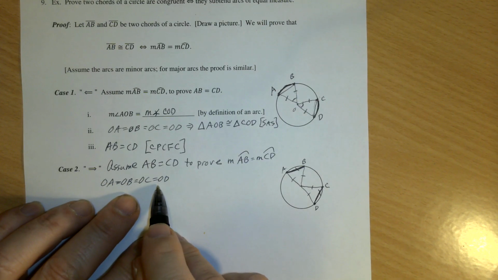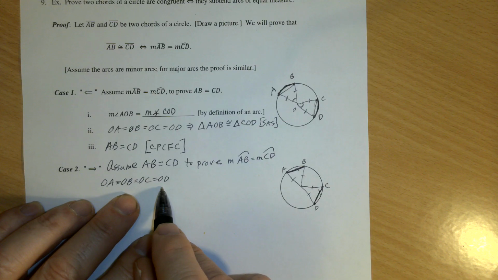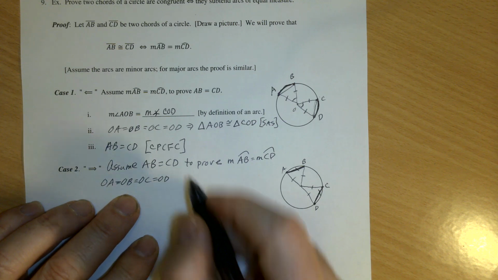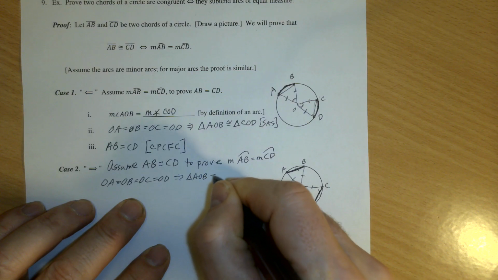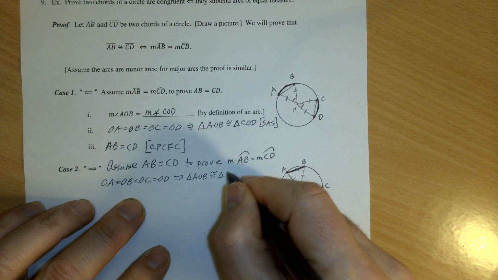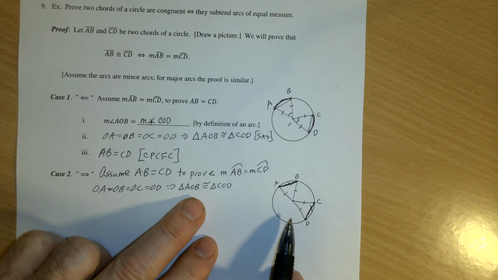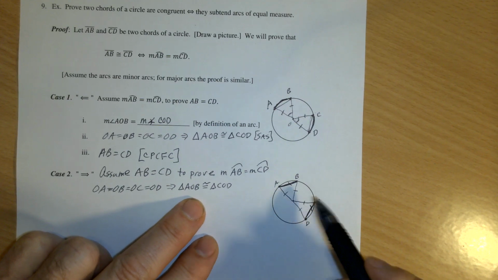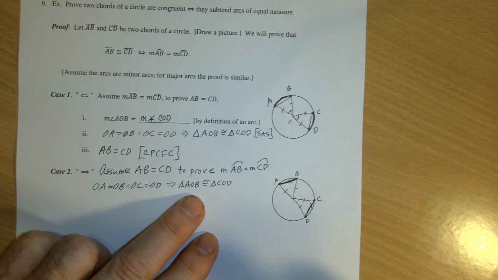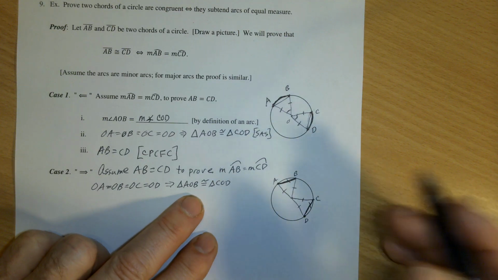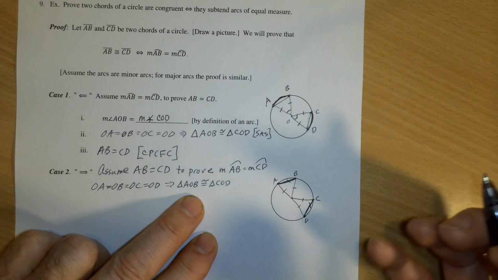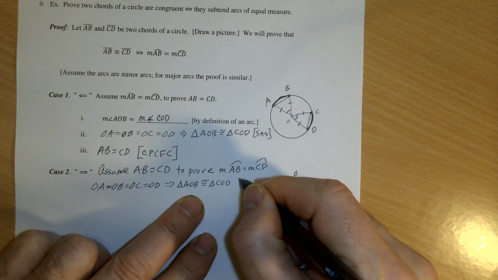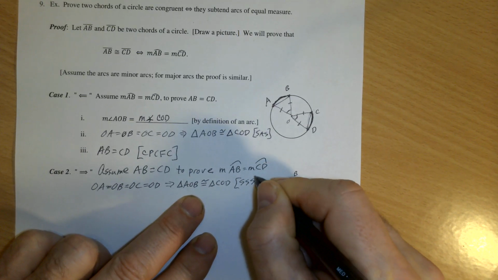Therefore, triangle AOB is congruent to triangle COD. This time it's a different reason. It's not SAS, because we don't have any angles that we know are the same, but we have side, side, side. If you know the three sides and another triangle has the same three sides, they are congruent to each other. So I'll put side, side, side.